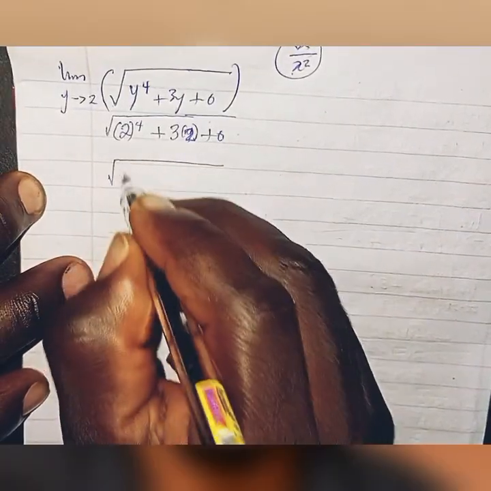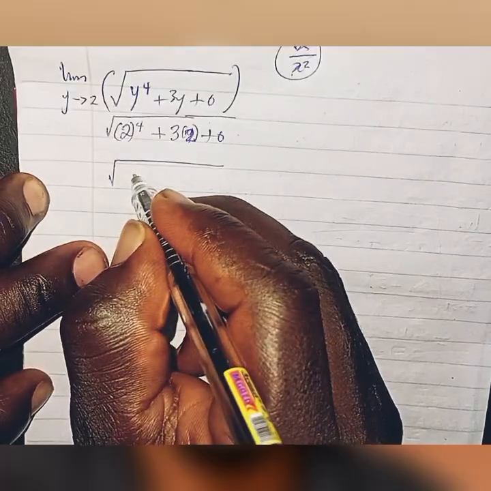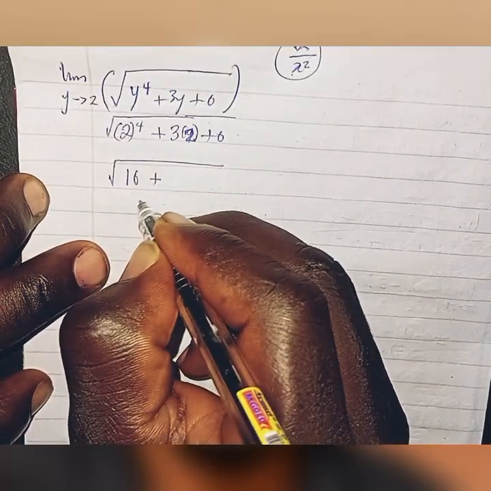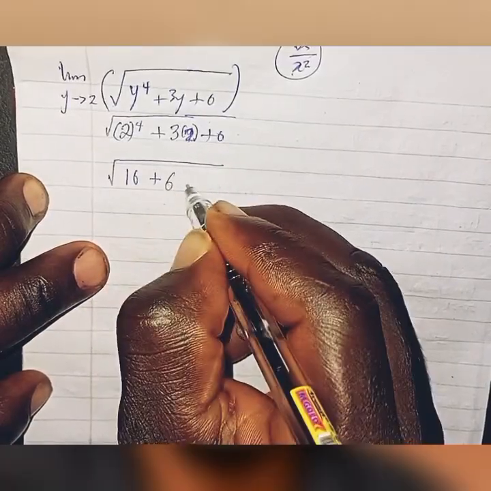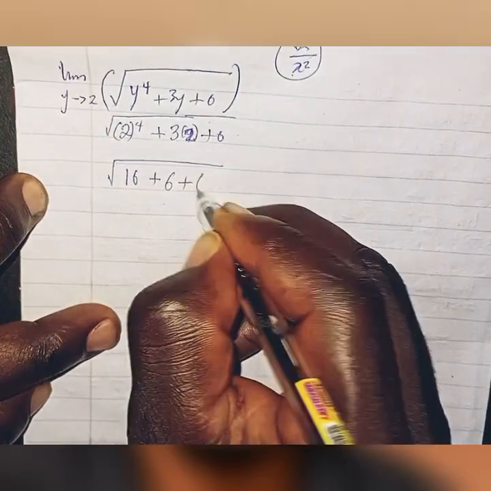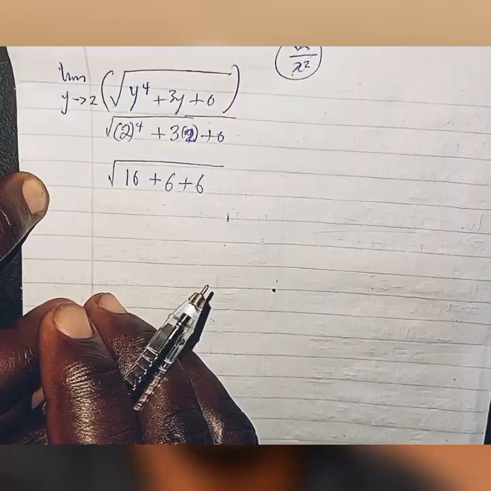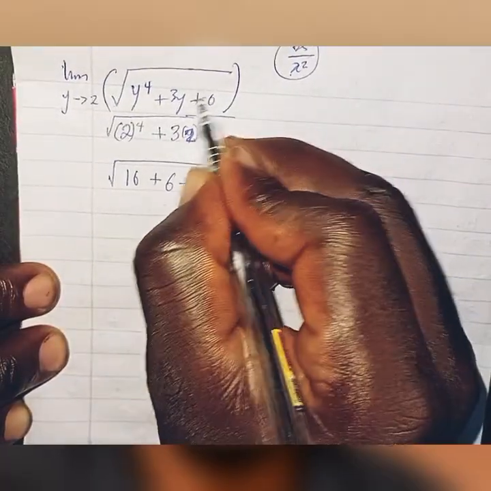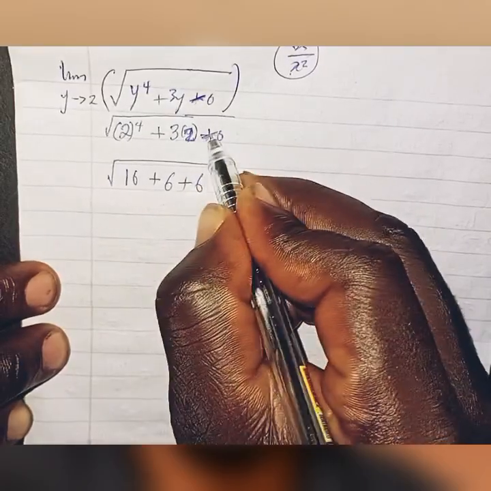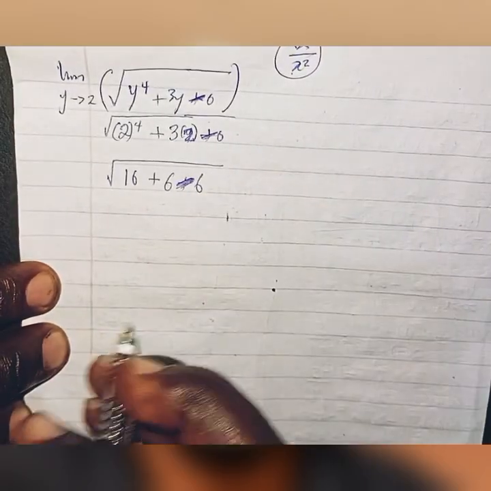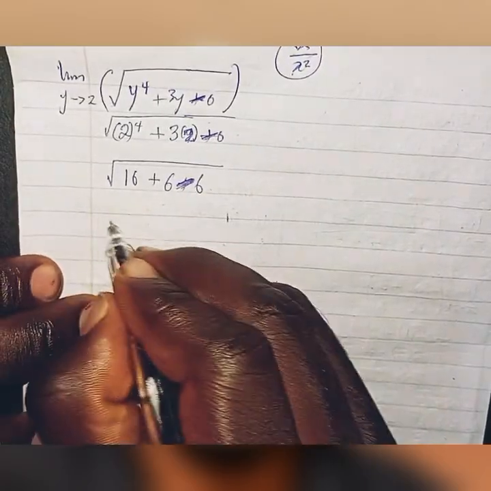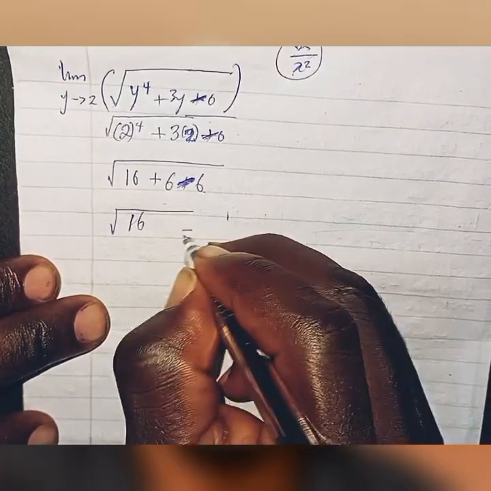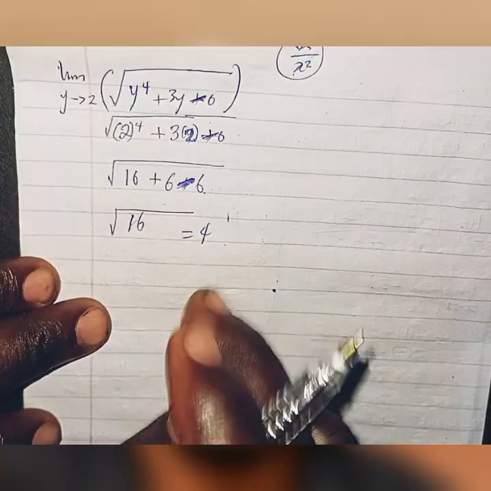So 3 raised to power 4 is going to give us 16 plus 6, sorry, this is minus 6, not plus. This is minus 6. So this is going to give us the square root of 16 alone, because 6 minus 6 will give us 0, so our answer is 4. So the answer here is going to be 4.